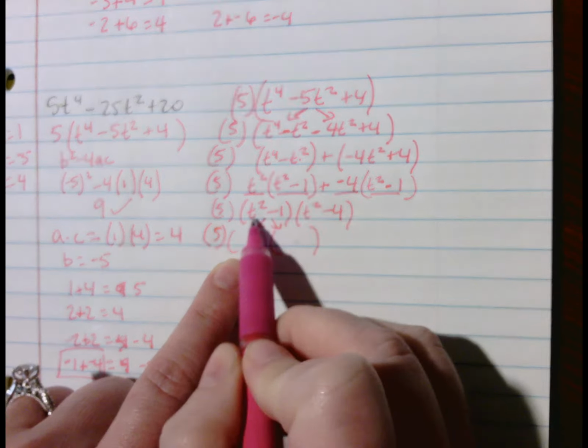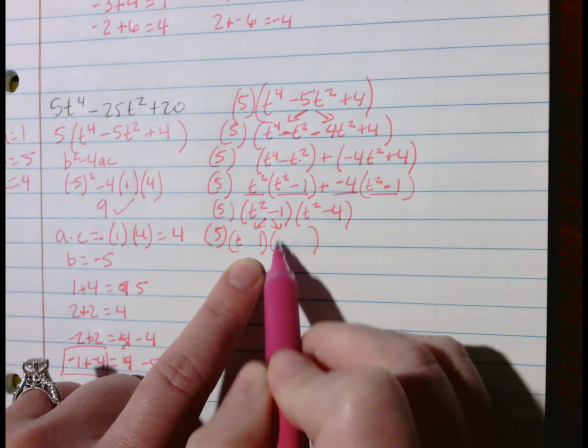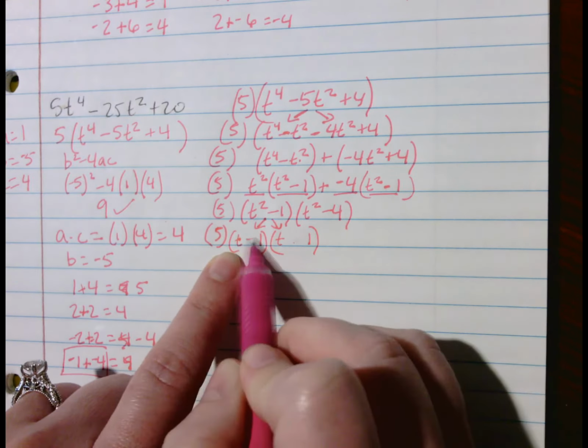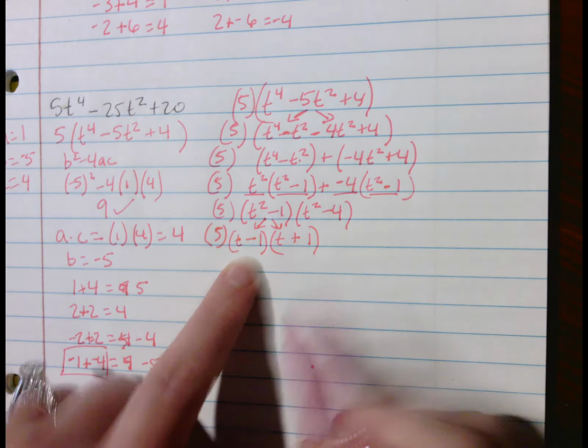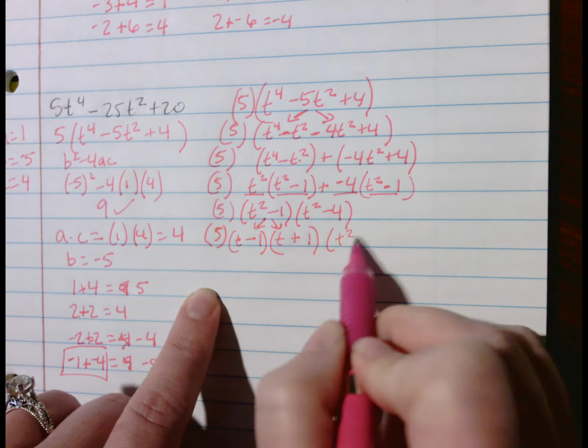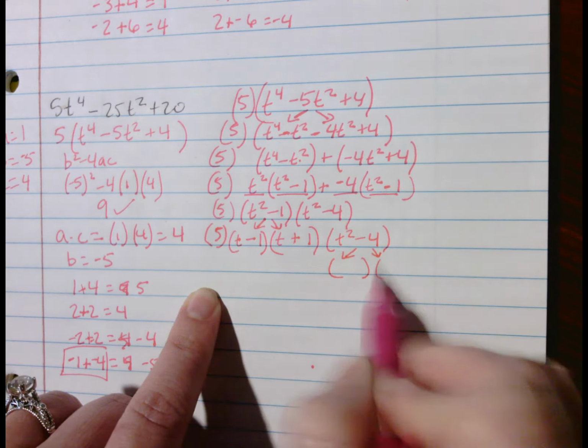We take the square root of t squared, which is t. We take the square root of 1, which is 1. Okay, we use the same sign and then we switch to the opposite sign. So that is factored. All right, but we still have this t squared minus 4. It also needs to be broken into two binomials.